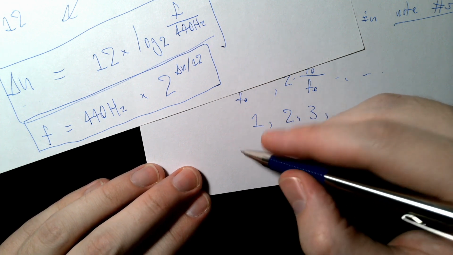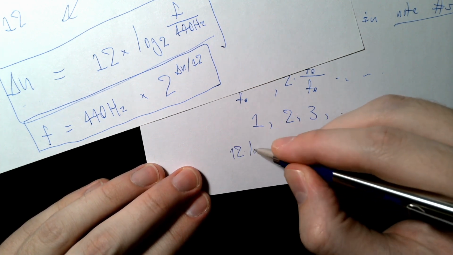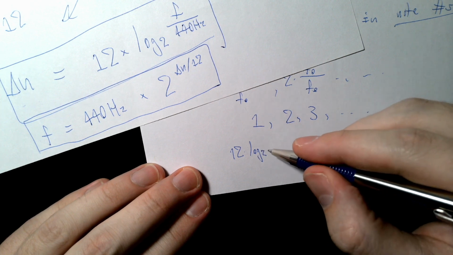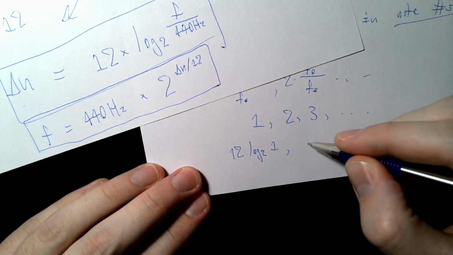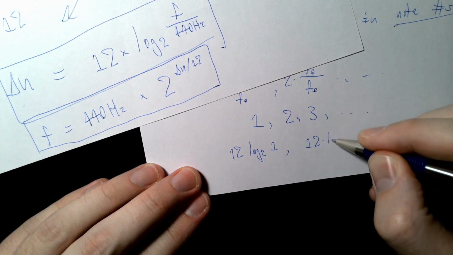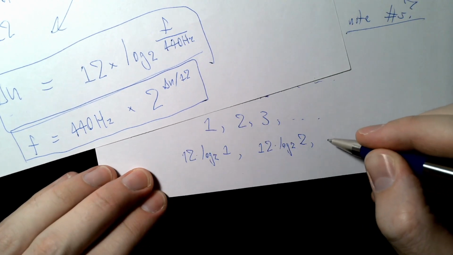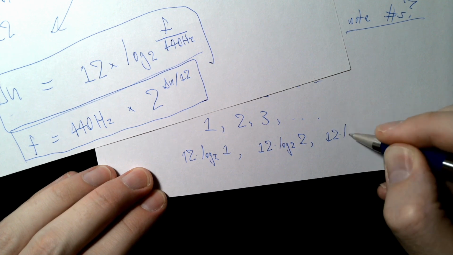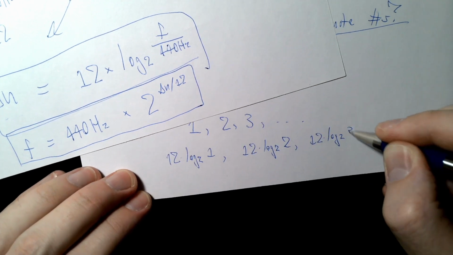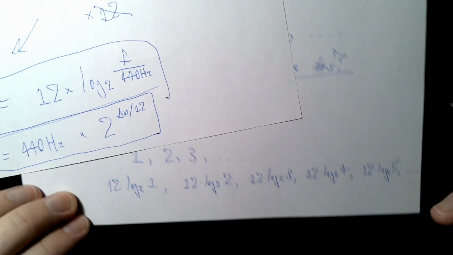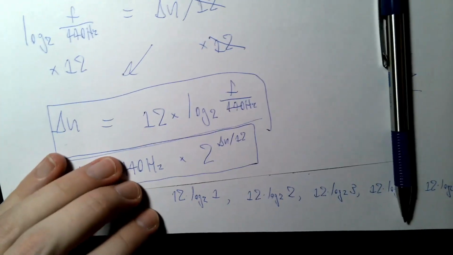So you have basically 12 times log 2 of 1, 12 times log 2 of 2, 12 times log 2 of 3, and so on. Okay, we can calculate these.